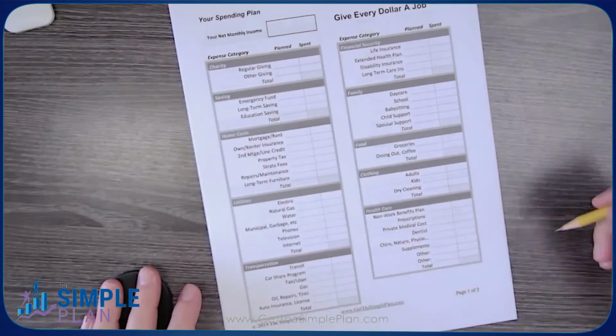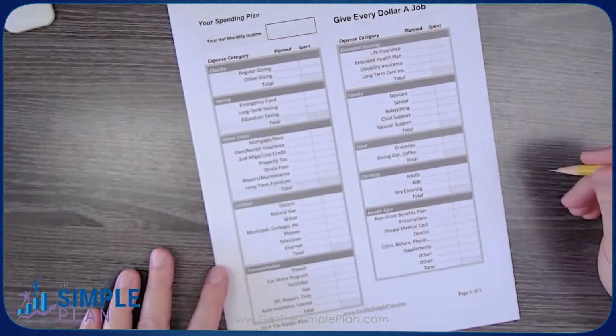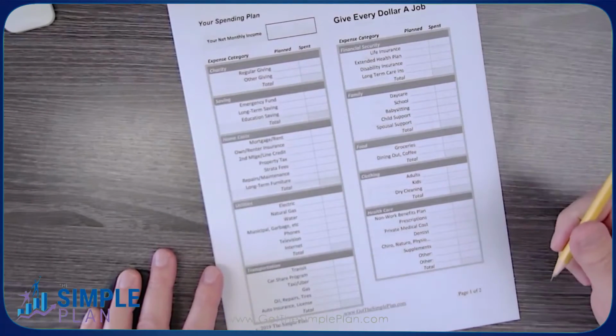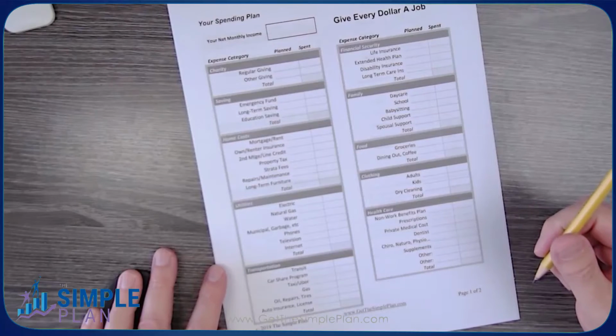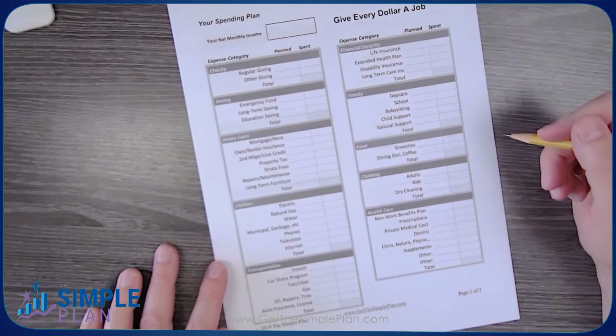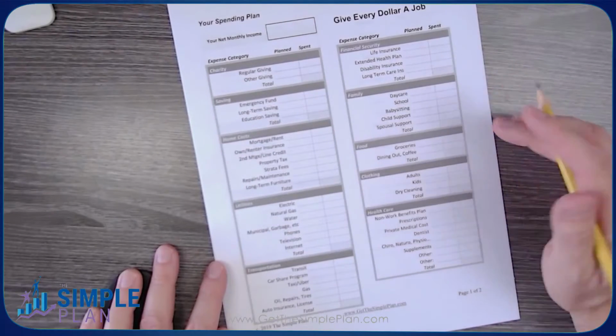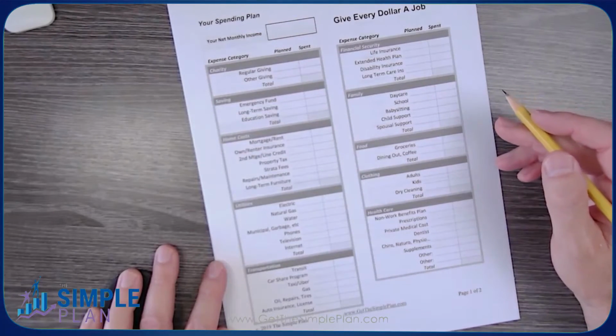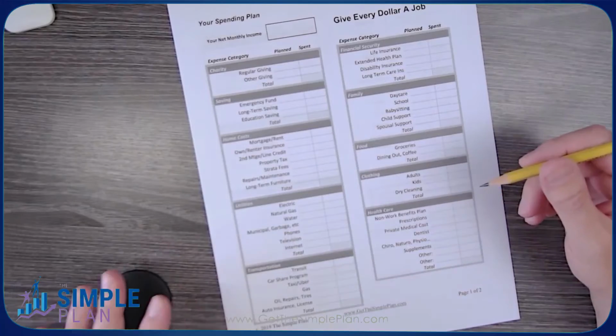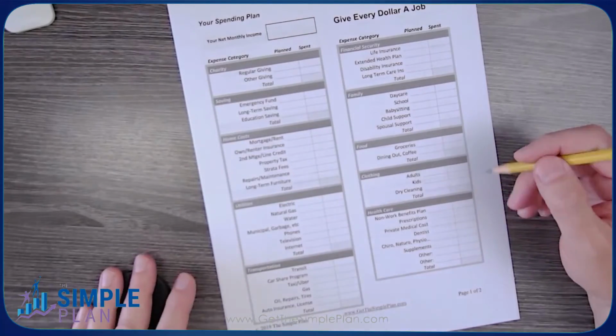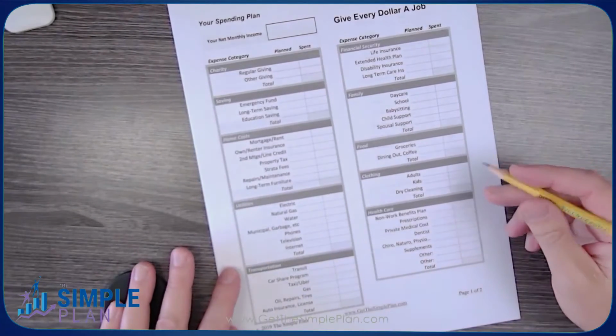So what you want to do first, once you've downloaded and printed this, and by the way, we're putting out an online version of this as well that's going to be available to people. But I find that starting out this way is the simplest thing to do. And that's because you're not going to be able to get the numbers right immediately. It's going to take some fussing and messing around to get things straight.